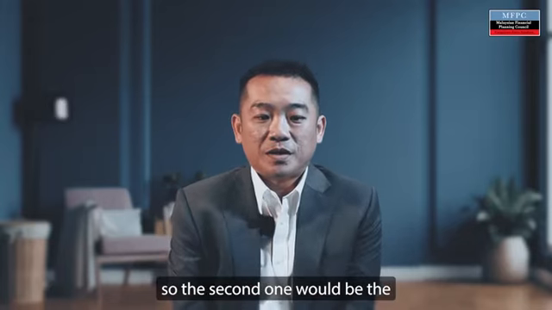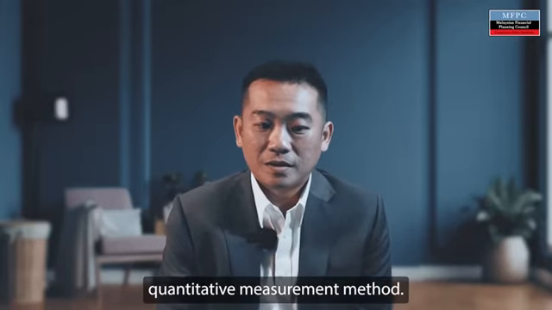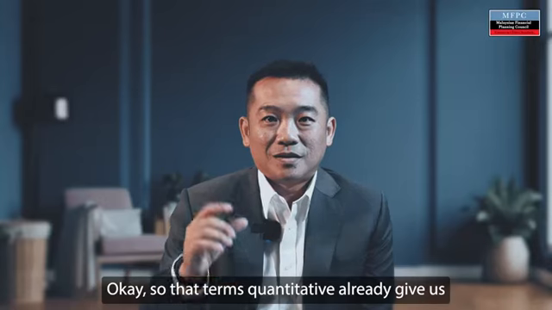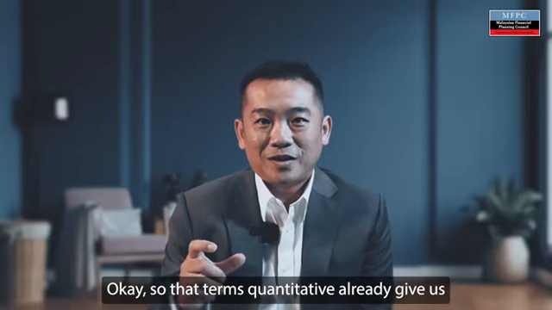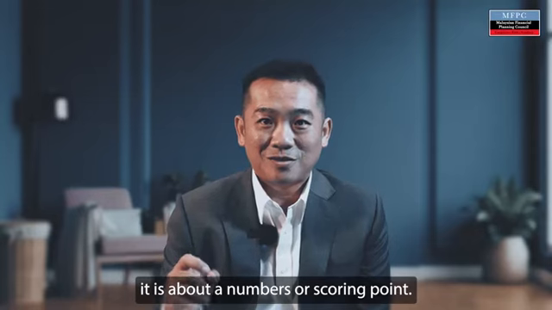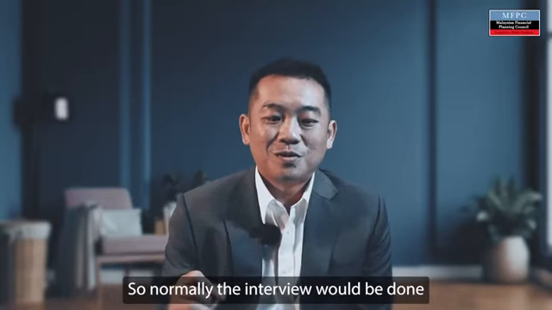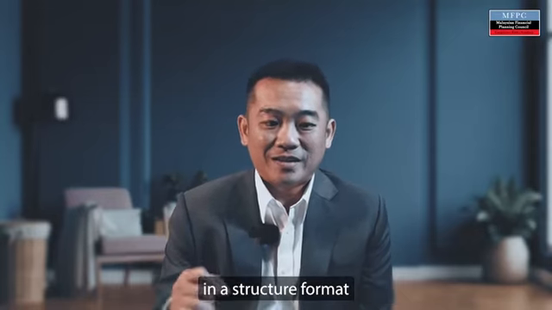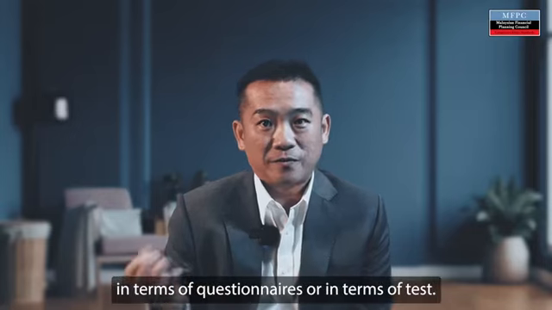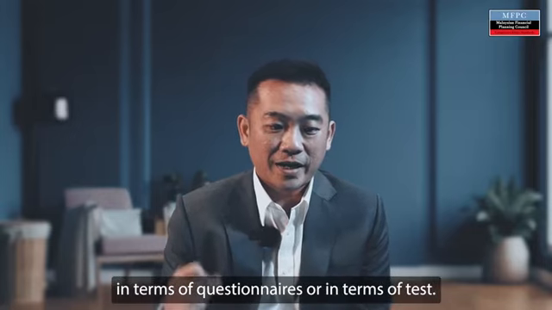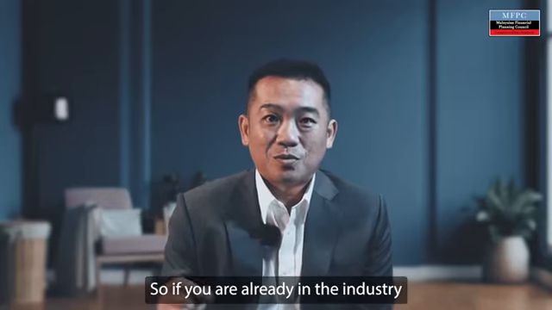The second one is the quantitative measurement method. The term quantitative already gives us the idea that it is about numbers or scoring points. Normally the interview will be done in a structured format, in terms of questionnaires or tests.